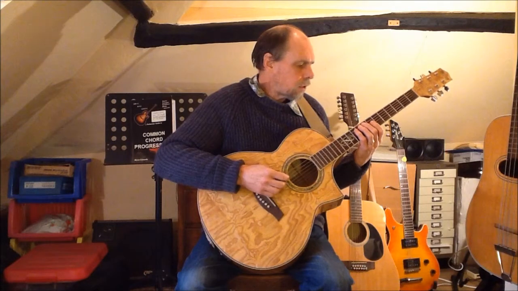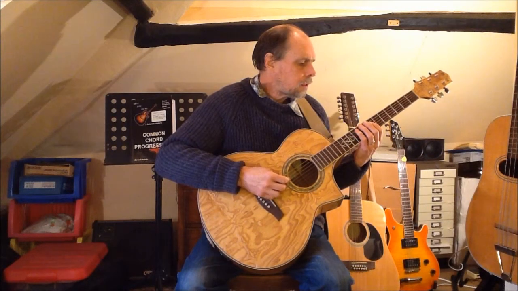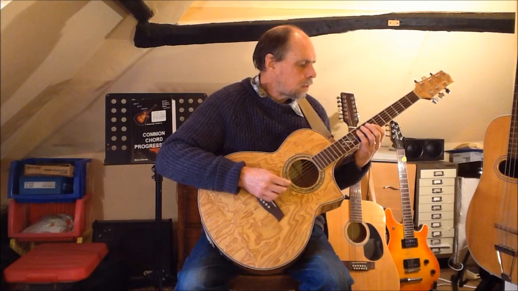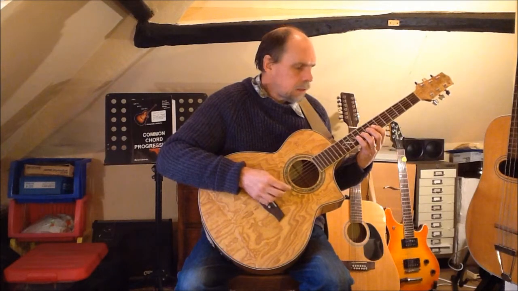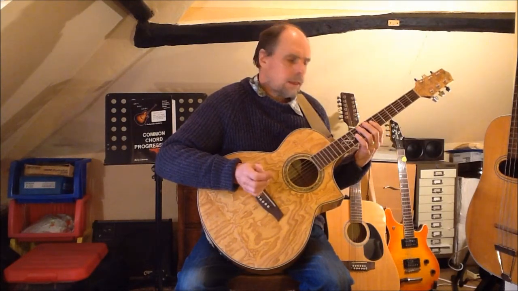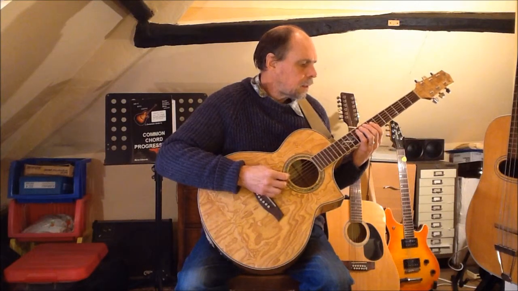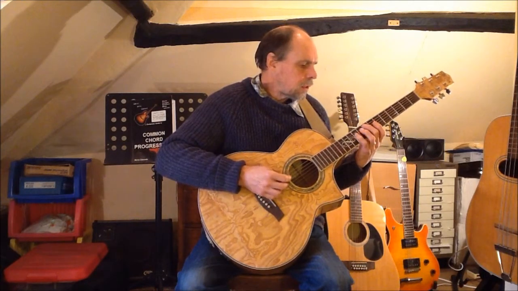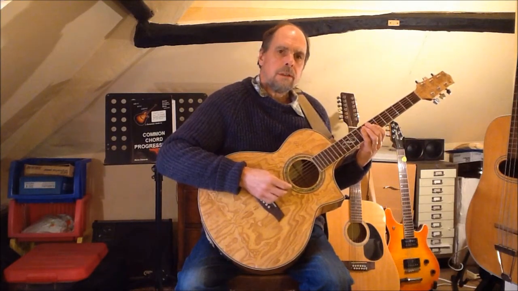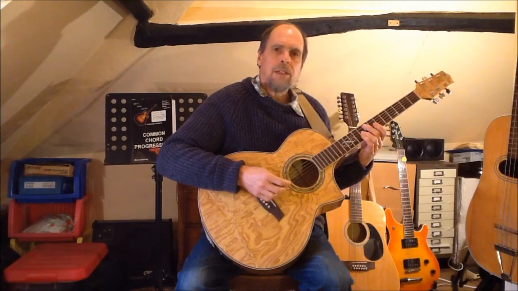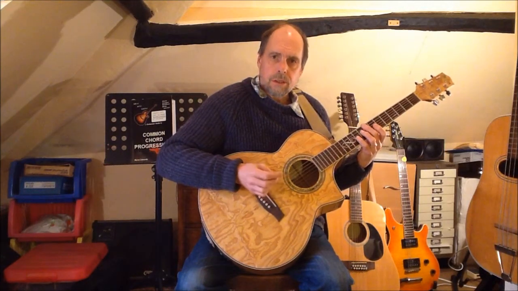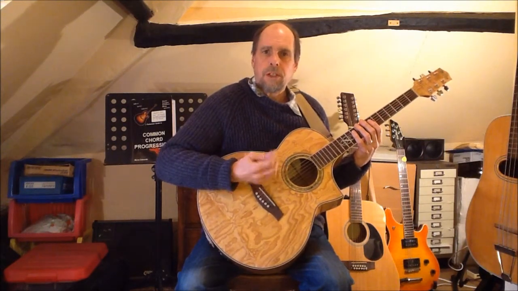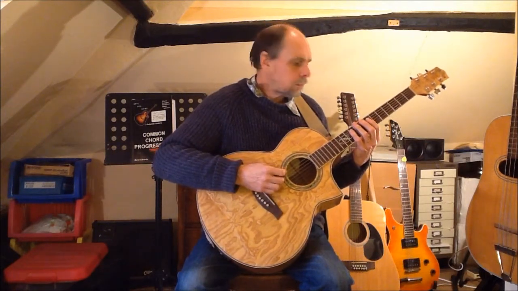This mode contains intervals of a tone, a tone, a tone, a semitone. That's to say a major second, a major third, sharpened or augmented fourth, perfect fifth, major sixth, major seventh and octave. So this is all the intervals of the normal major scale apart from the sharpened fourth.